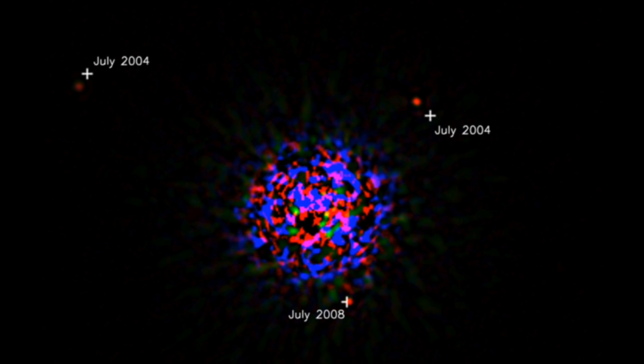HR 8799 is an A5 star with a notable lack of metals in its outer atmosphere, giving it the class designation Lambda Boo. It is located 129 light years away from Earth, and its age is estimated to be between 30 and 1,000 million years, based on its position in the HR diagram.